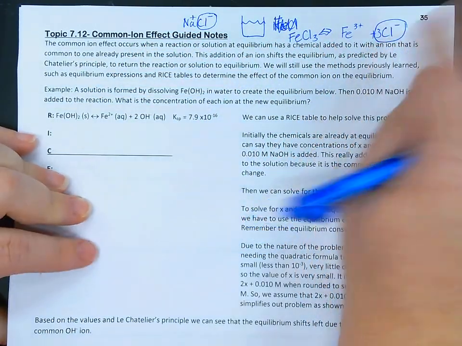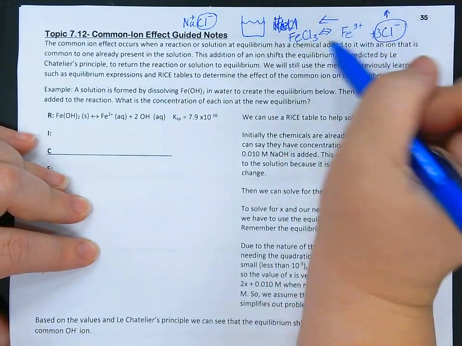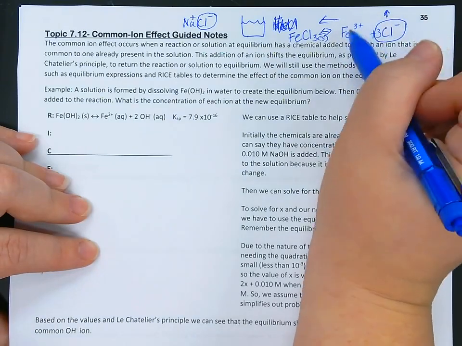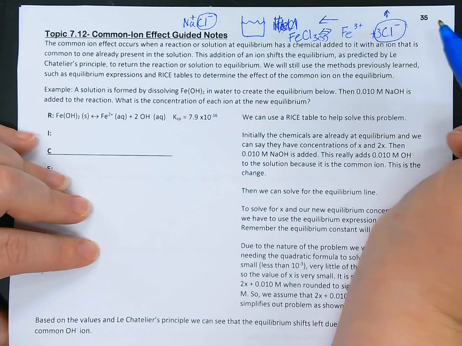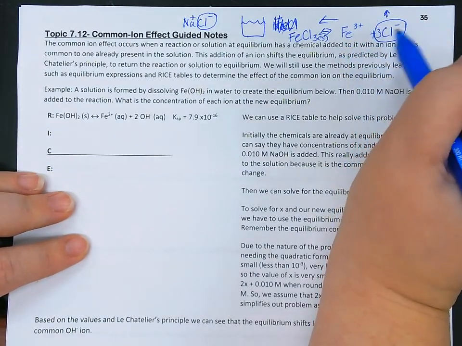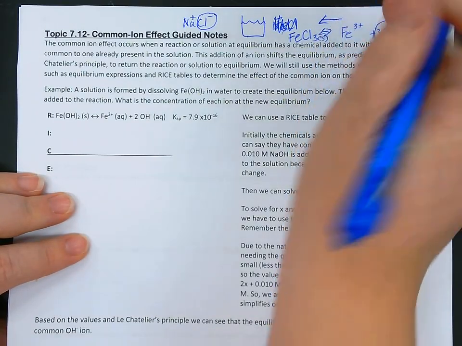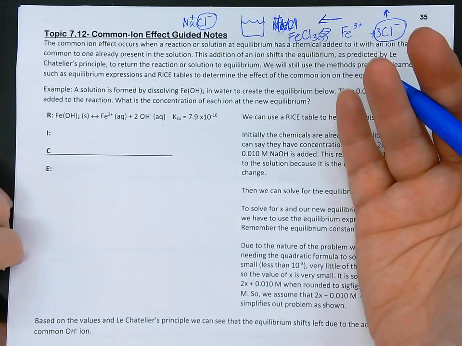And we're going to see, well, what does that do to my equilibrium? Well, we've seen with Le Chatelier's principle, if we add more of a chemical, it shifts towards the opposite side. So it's going to cause some of our ions to precipitate back into their solid and shift that equilibrium. Okay, so what we want to be able to do is figure out, once this shift occurs and it reestablishes equilibrium, what are our amounts of chemicals?